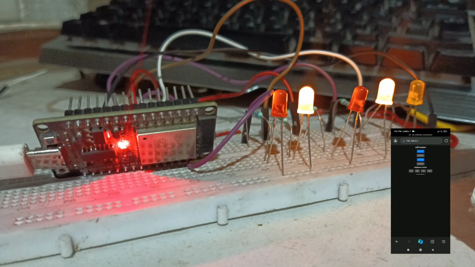When you refresh the web page, you will see the current states of the LEDs and the brightness of the LED. This is possible because we implemented the feedback logic using the LED states array. So if you close the browser and open it again, you will still see the current states of the LEDs and the brightness of the LED.